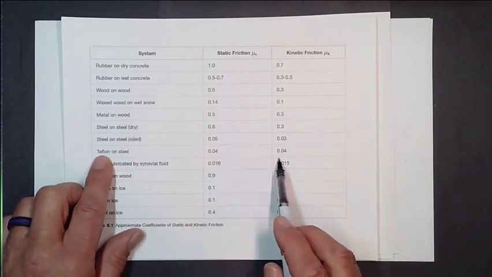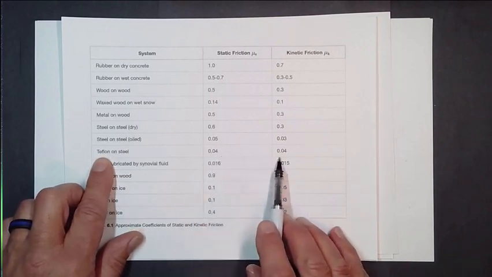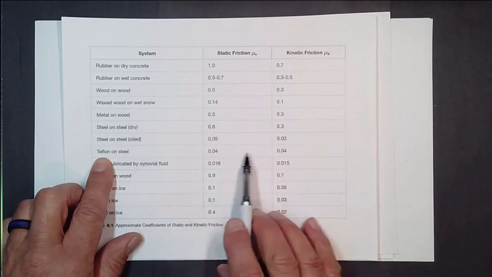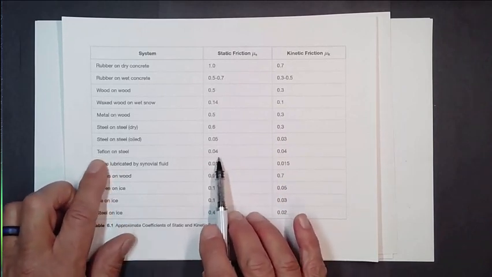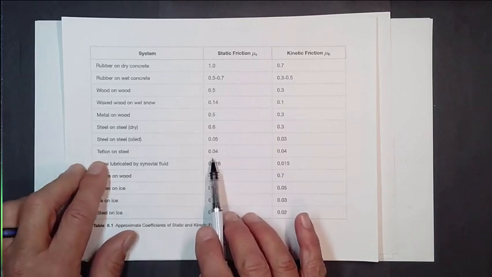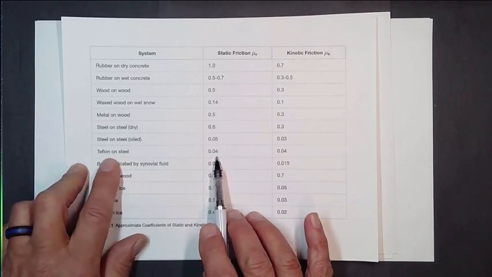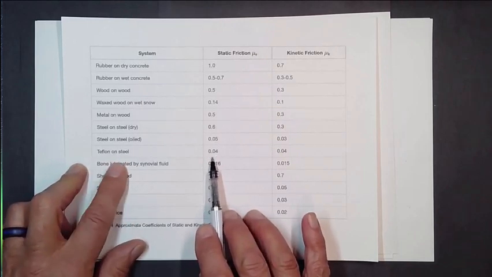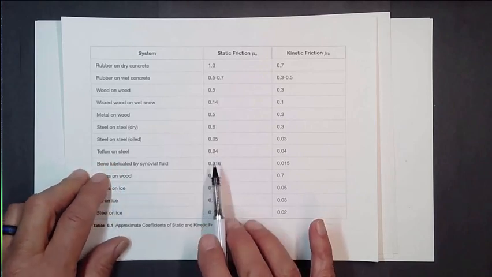Teflon on steel. Actually, this is a rare one where both the static and the kinetic friction are the same thing. Teflon is a very low friction material. It's not just in fry pans anymore. In fact, the big blue telescope we have at school has Teflon bearings, and I'll show you those sometime when I remember to. Ask me about it next Tuesday maybe.